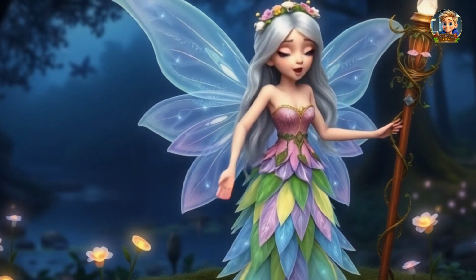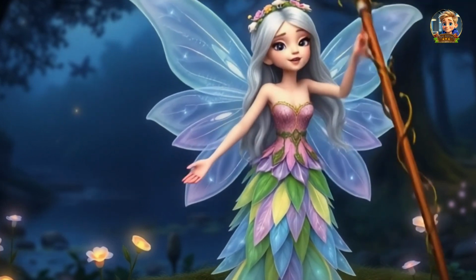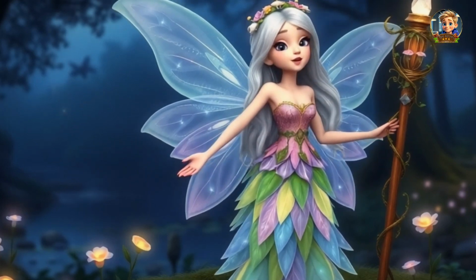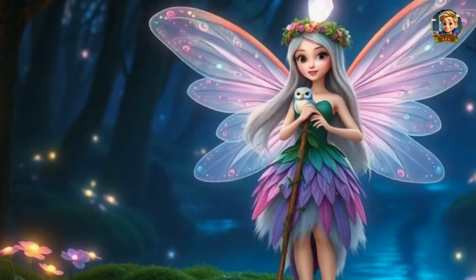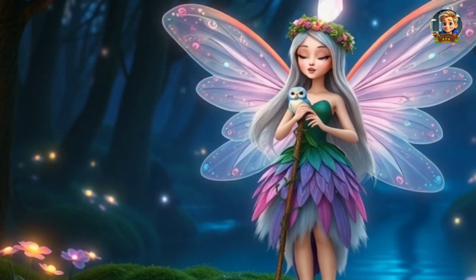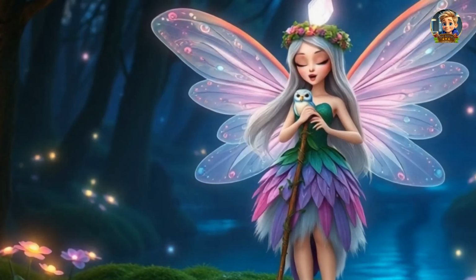Beneath the sky so white and blue, the flowers bloom with morning dew.